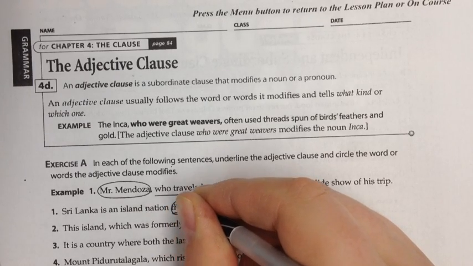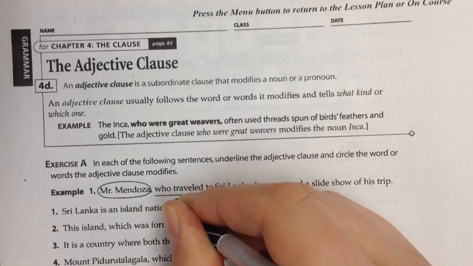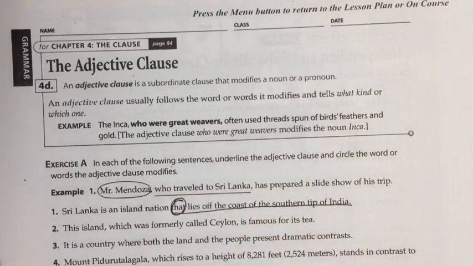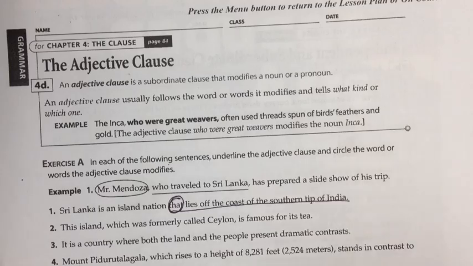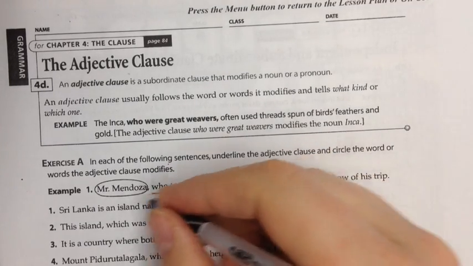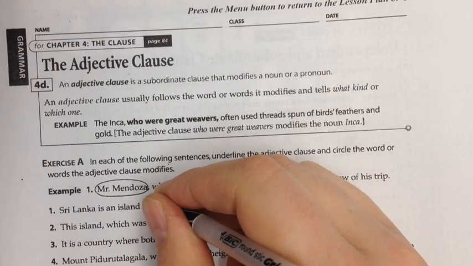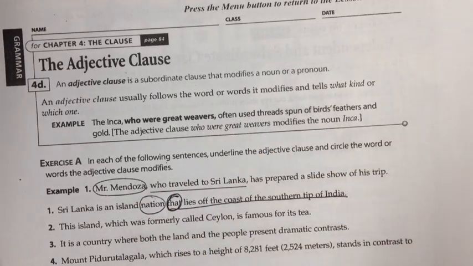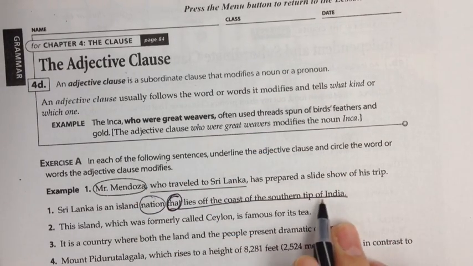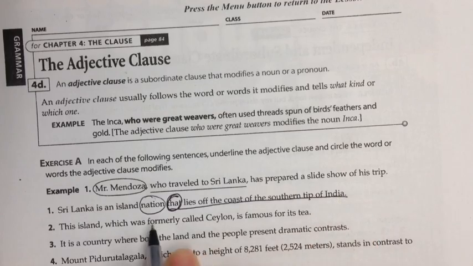In one of the previous videos on the practice test, I gave you a list of those relative pronouns. All adjective clauses have to start with relative pronouns, like that, who, or which. This describes the nation here: that lies off the coast of the southern tip of India. It tells us which nation or what kind of nation.